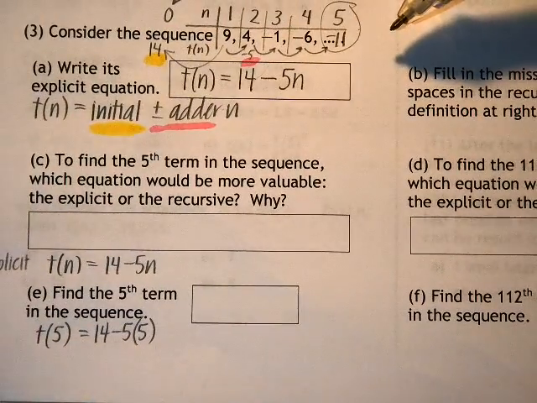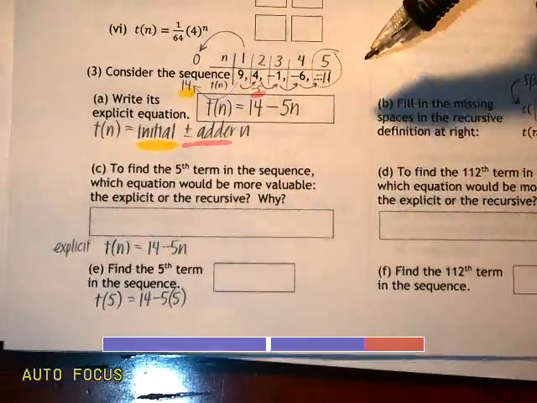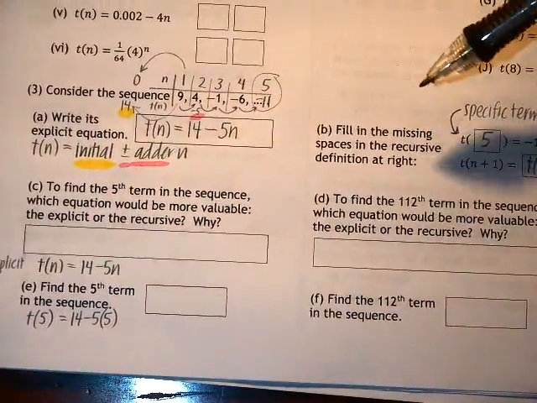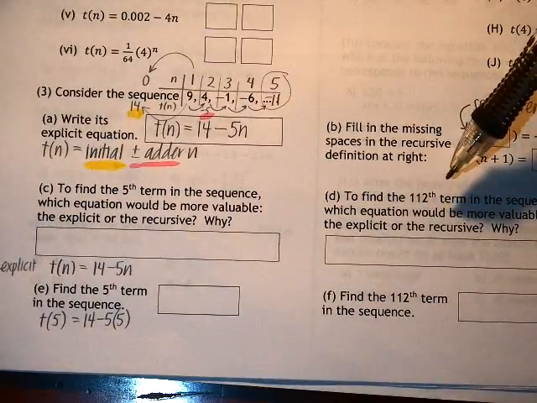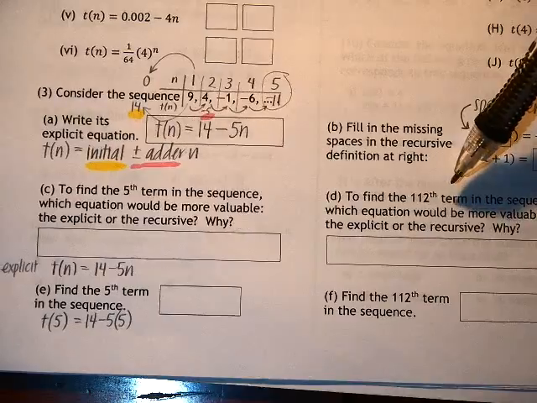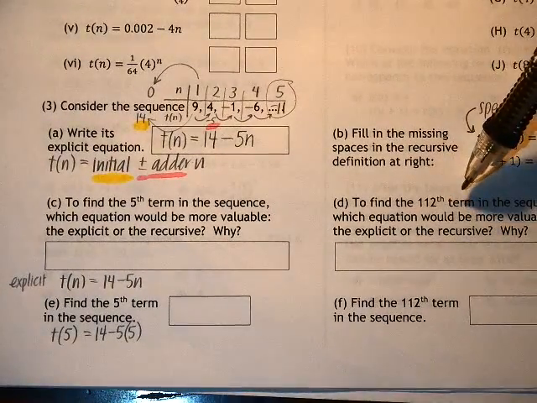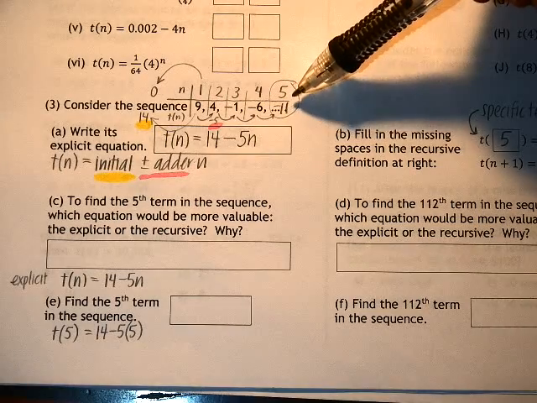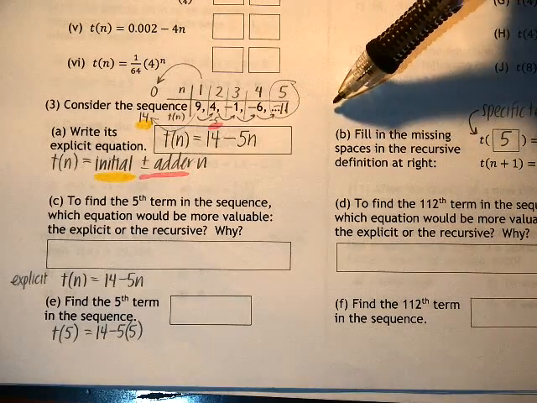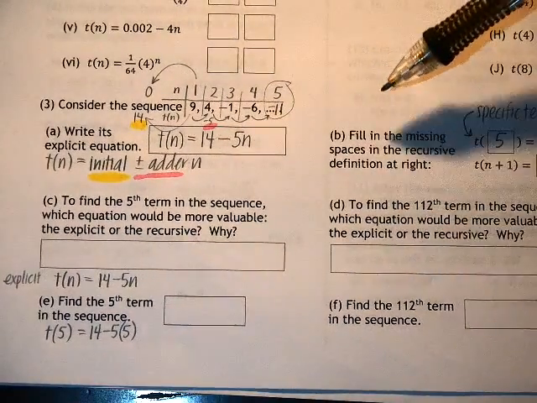Now, to contrast that, take a look at question letter D, because in question letter D, I don't know how valuable the recursive equation would be to find the 112th term. If I had to go all the way to the 112th term, think about how my table would have to build. I'd have to keep subtracting 5, subtracting 5, subtracting 5, and that's going to get old so fast.